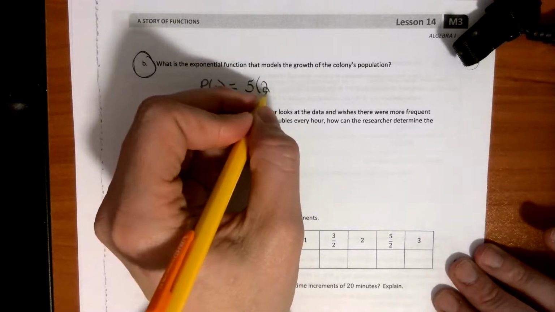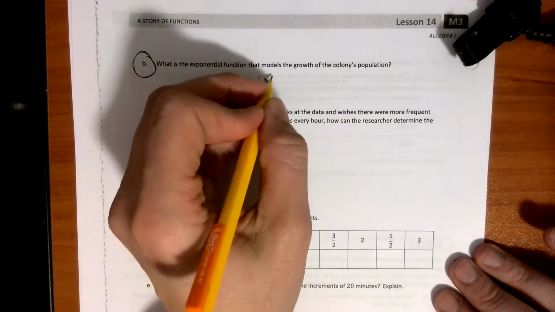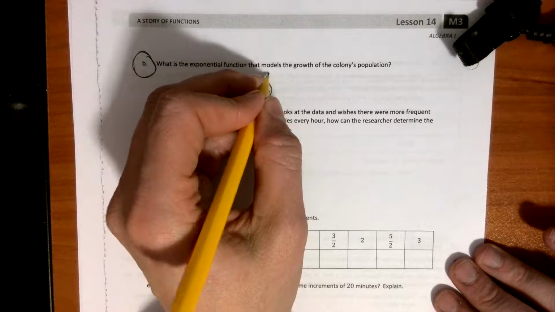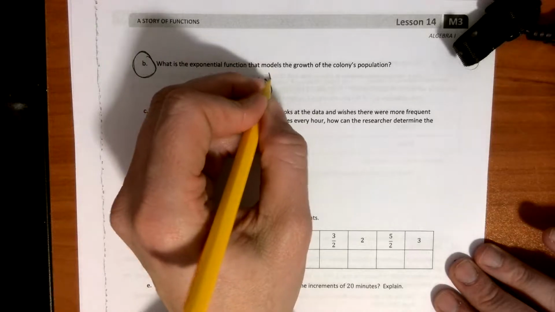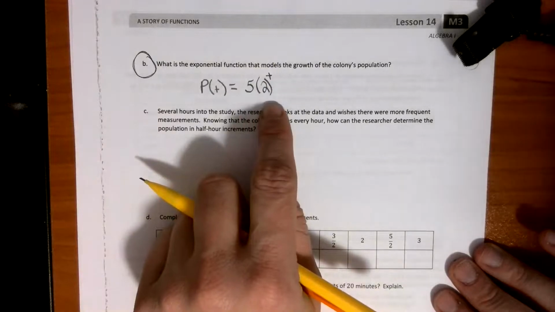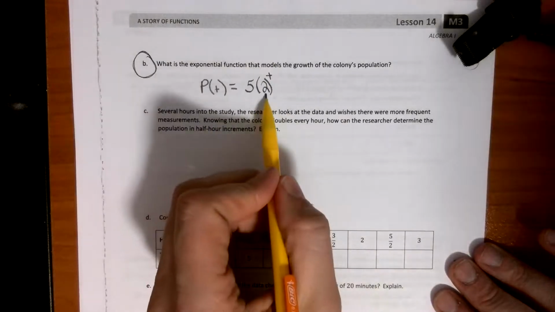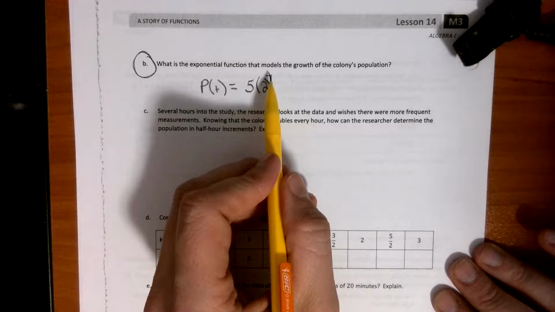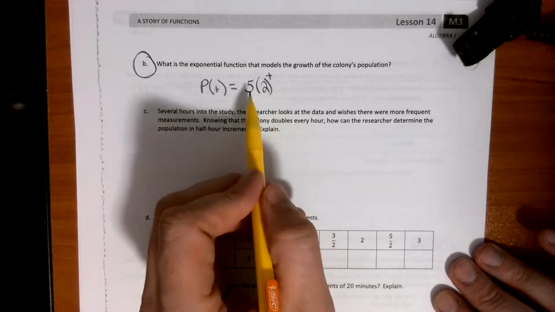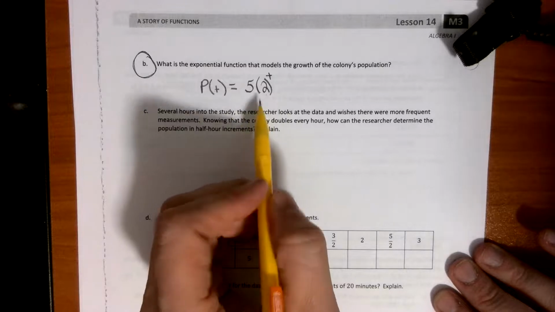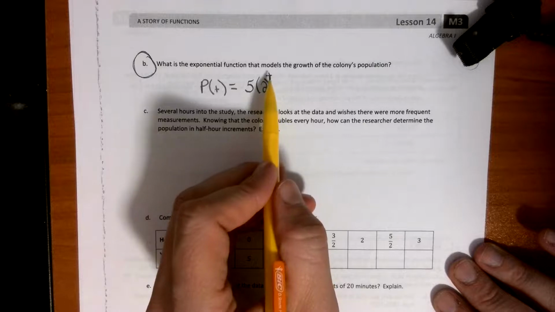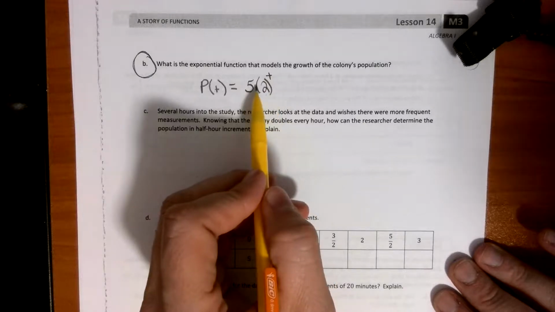So the pattern's inside the parentheses. And as we know from our FV/PV formula, future value, present value, the t is our exponent because we are making exponential things. So if we were to put in the 0 here, 2 to the 0 power is 1, and 1 times 5 gave us the 5 in the chart. If we put a 1 here, 2 to the first power is 2. 2 times 5 is 10.